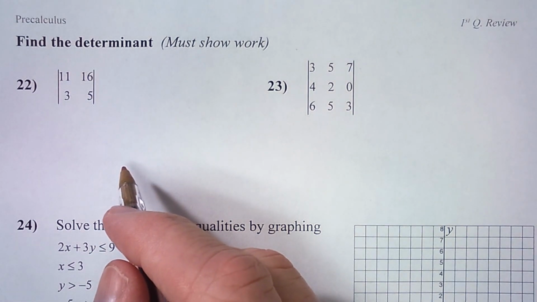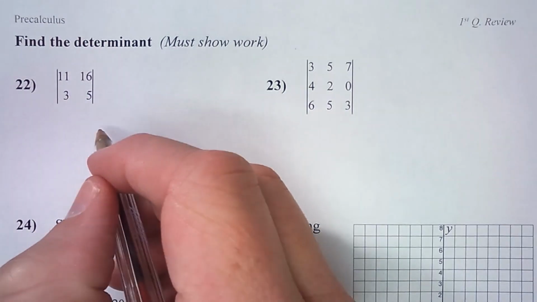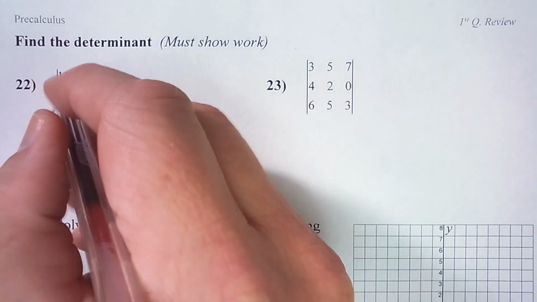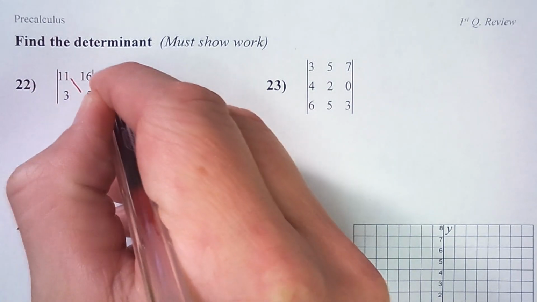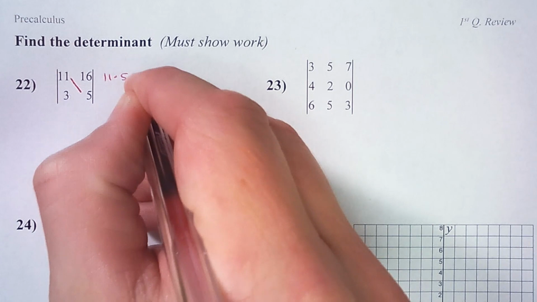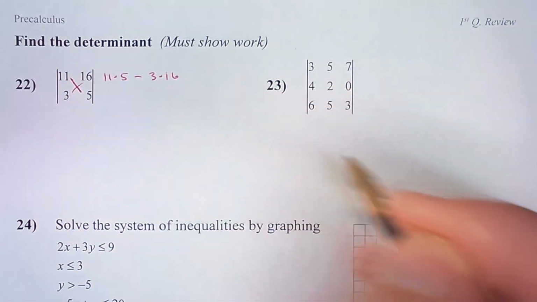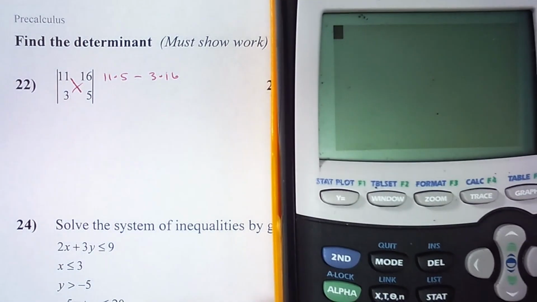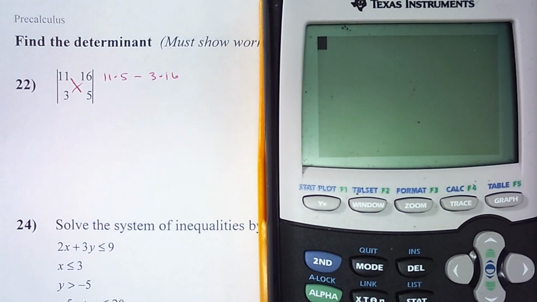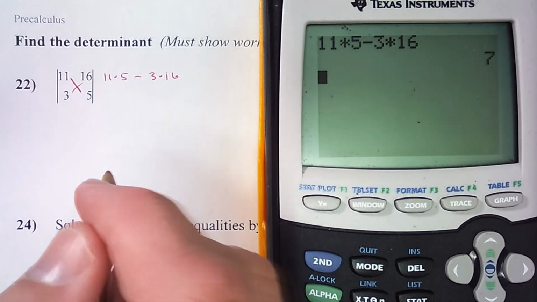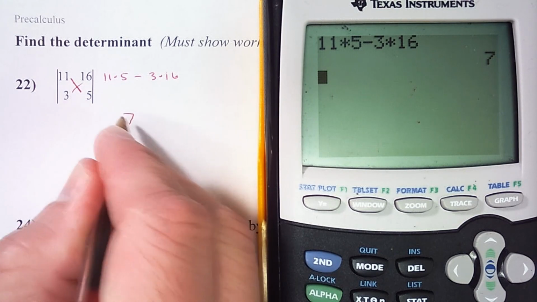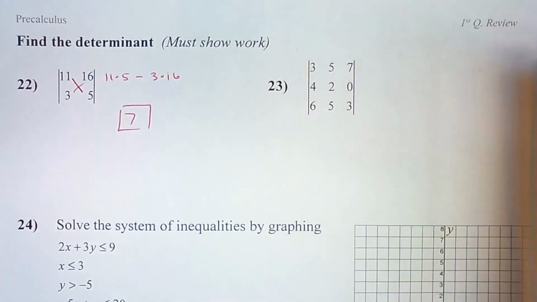So to find a determinant of a second order square matrix, we do the main diagonal product, 11 times 5, minus the product of the secondary diagonal, 3 times 16. So we have 11 times 5 minus 3 times 16. And that is 7. So our determinant here is 7.